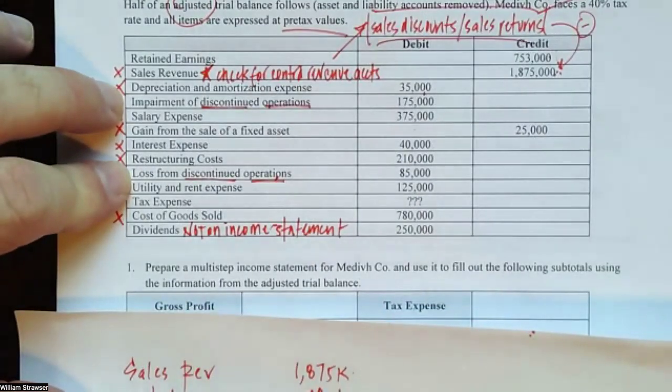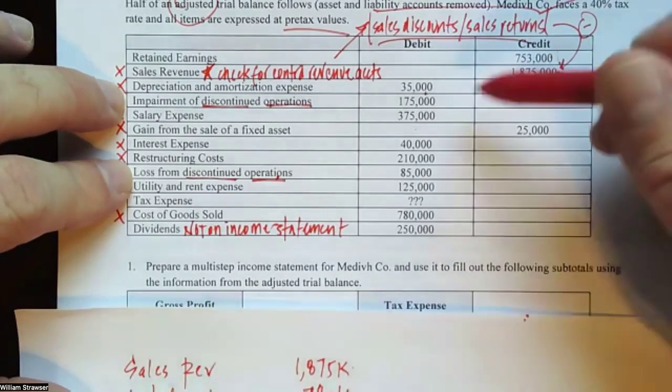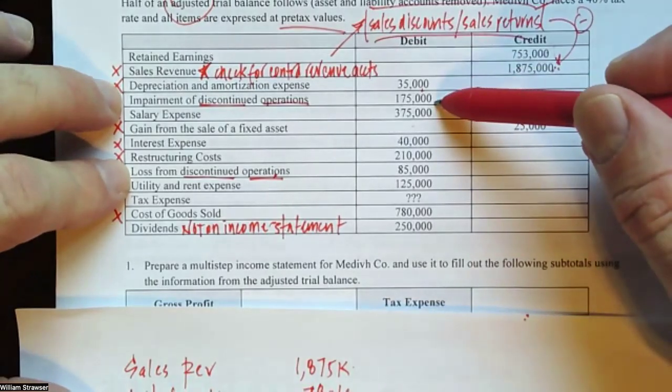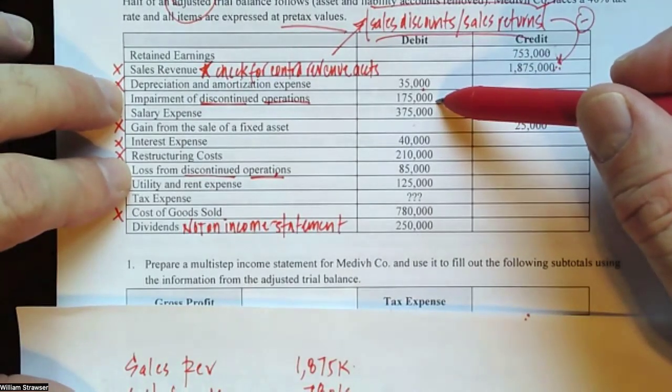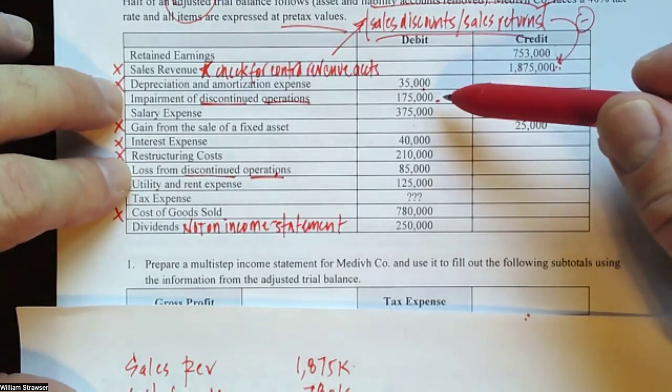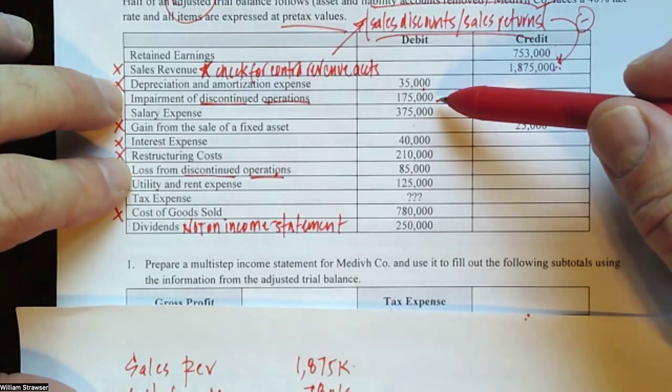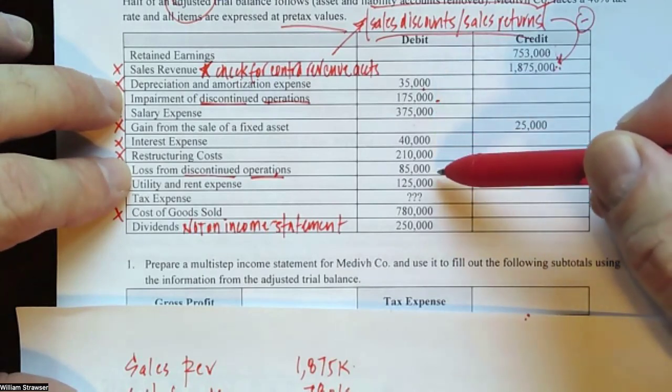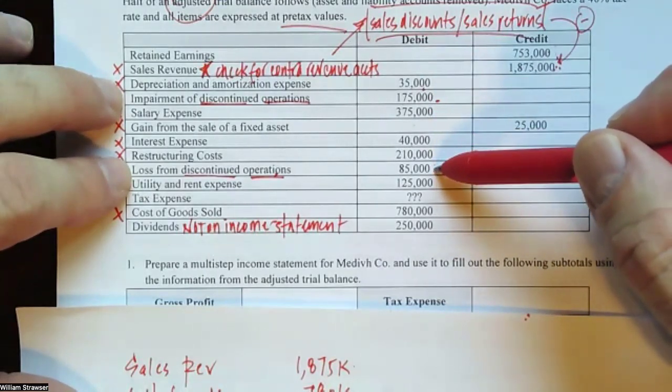And then also remember, we worked through case three, I believe it is, which gave this to us in a different way. Case three didn't just give us the pre-tax impairment loss. We had to calculate it from looking at the book value and the fair value of our net assets of the discontinued op. It also didn't just give us the loss from disc ops.